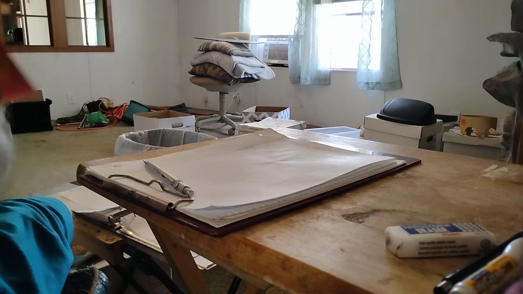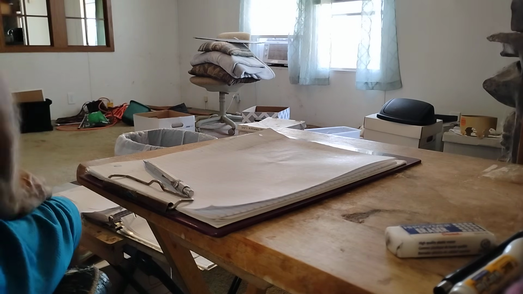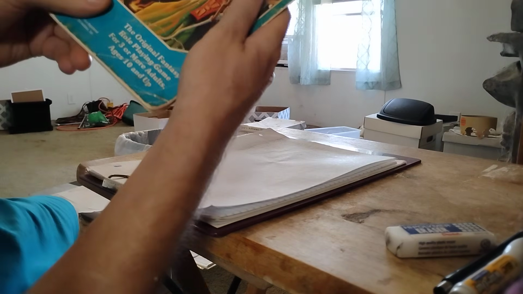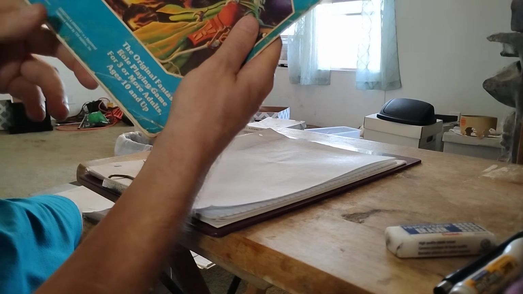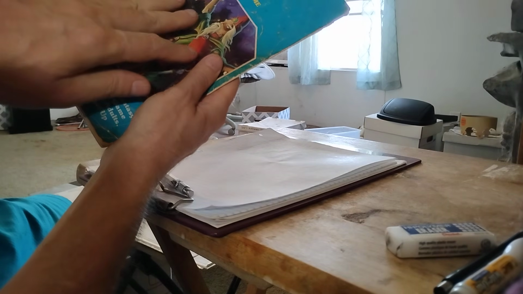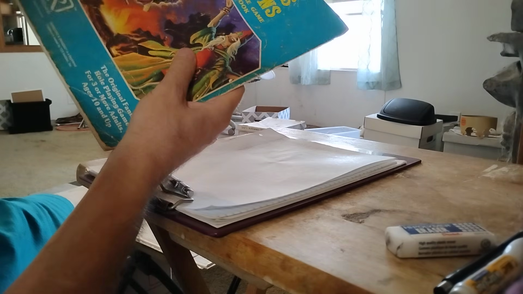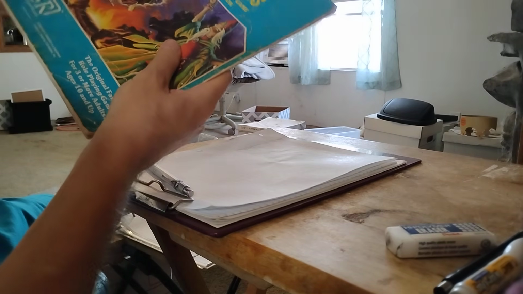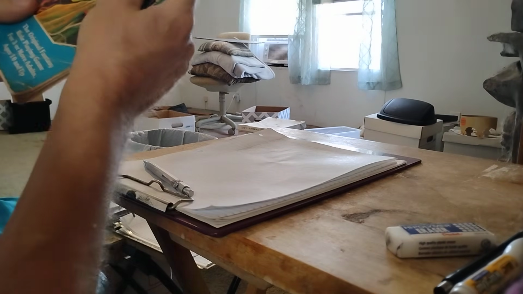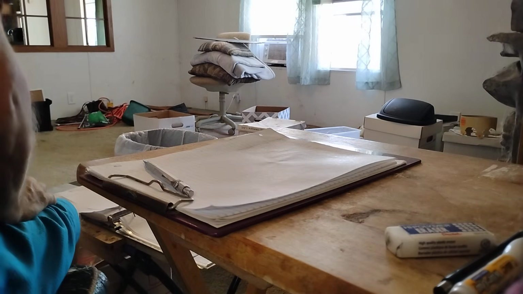So this is the 1981 publication, not the 1980. In 1982, 83, we got this, I think 83, 84, 85, before the Beck Me came out. Then when Beck Me came out, I got the entire box set.